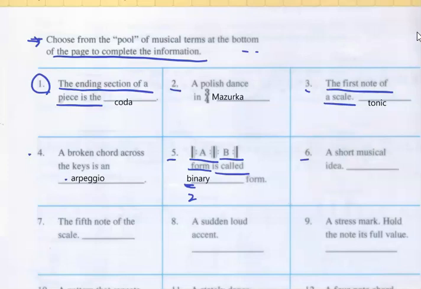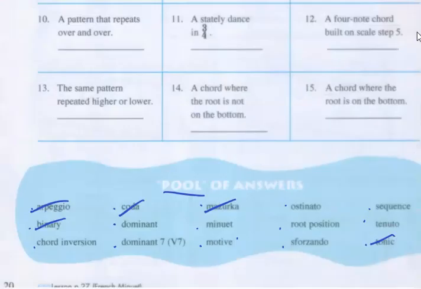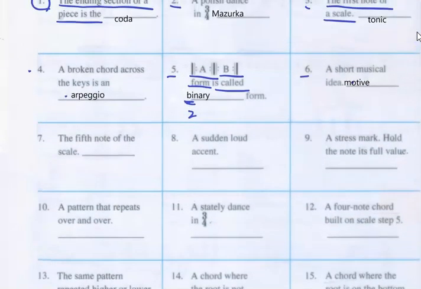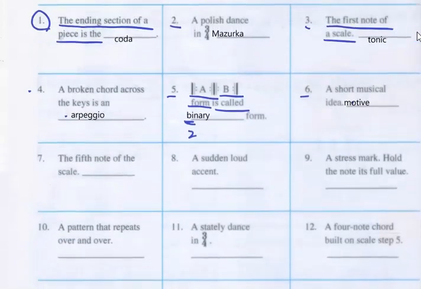Let's move to number 6. A short musical idea. A short musical idea is called, it's like this. I'll give you a hint. This is the very famous Beethoven's 5th Symphony. And the first four notes of the symphony is a short musical idea, which is called motive. Okay, that was the motive, short musical idea.